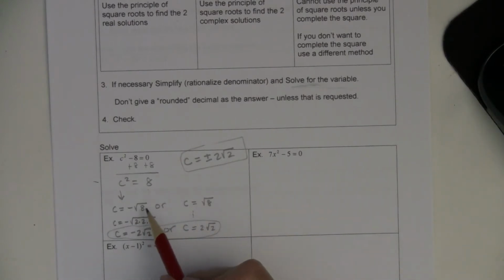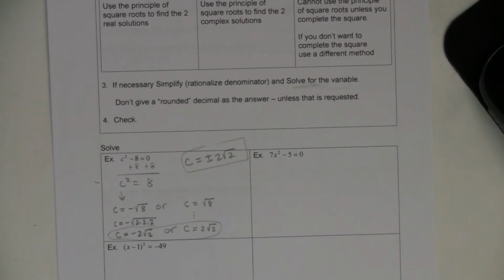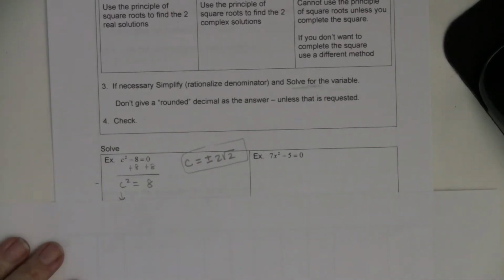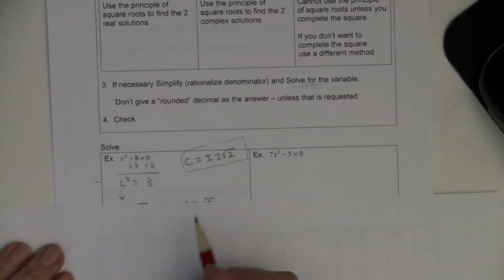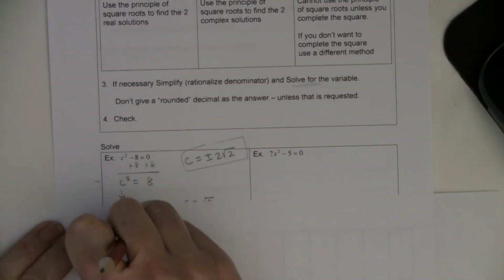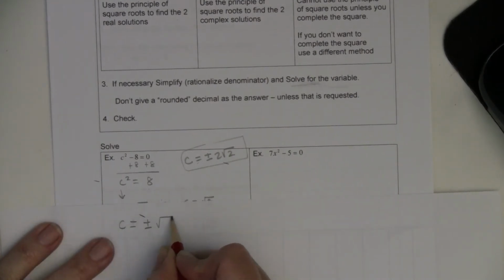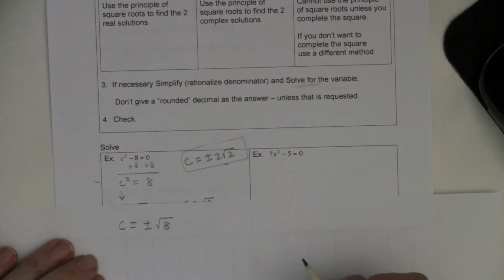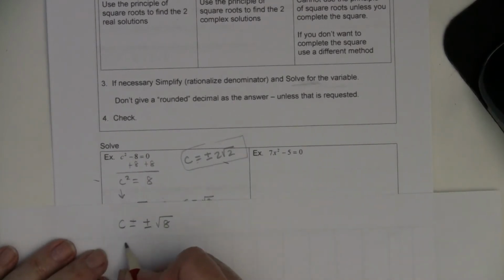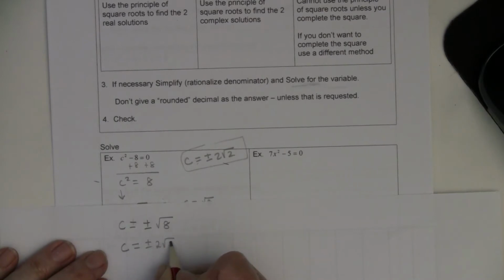A lot of people don't like to split it up right here. They keep it together. Instead of splitting it up the way I've done, just to show the property and do it exactly the way the property was, a lot of times people like to say that c equals, ooh, I forgot my equal sign, c equals plus or minus the square root of 8. And that's a great way of going. And then reducing the square root of 8, c equals plus or minus 2 square roots of 2.